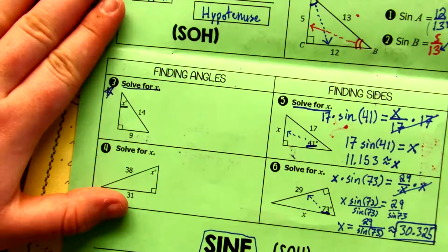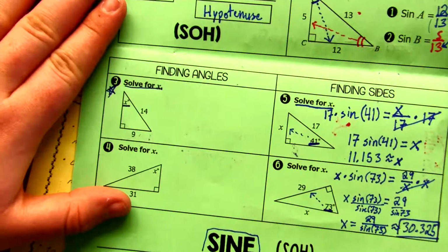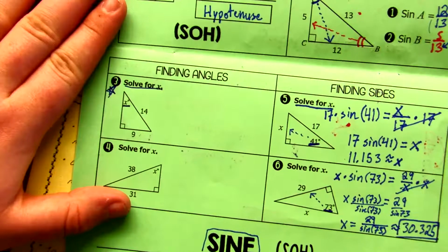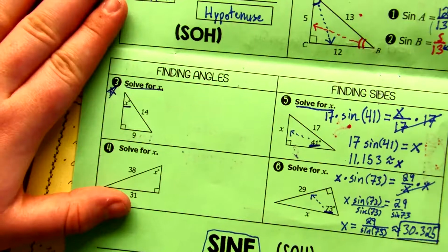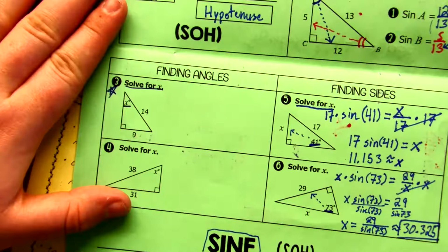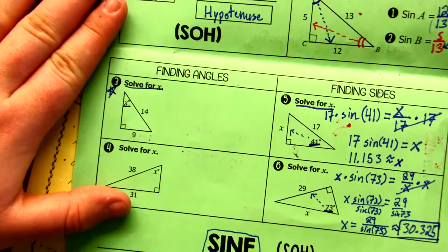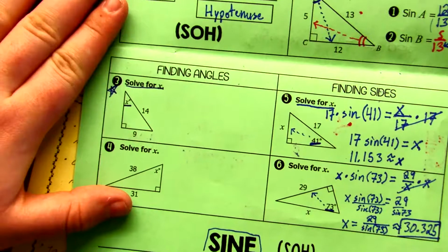What trig ratio do you all think we should use with x? Message it in the chat or shout it out. Yeah, very nice. So I'm seeing it from a couple different people.